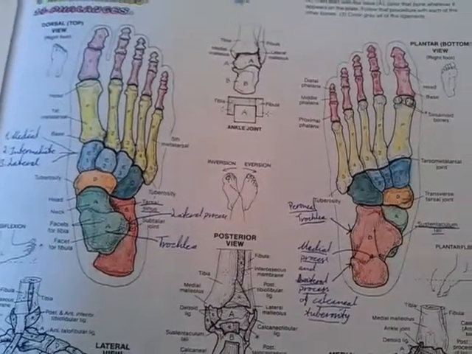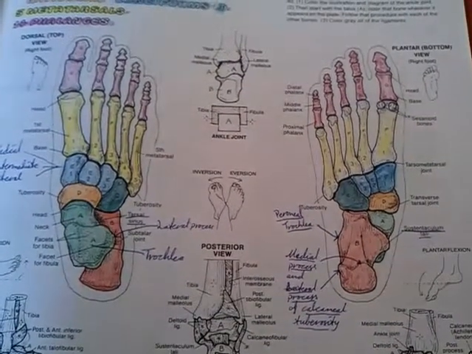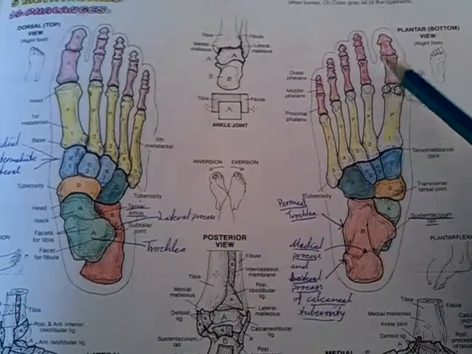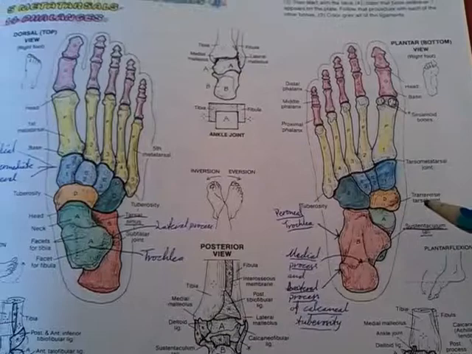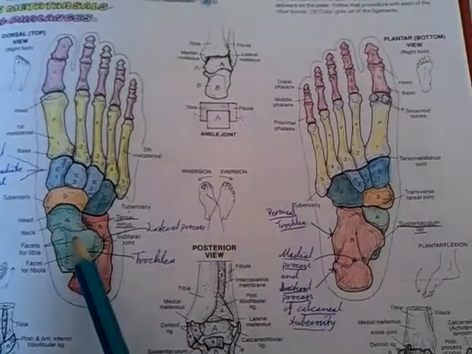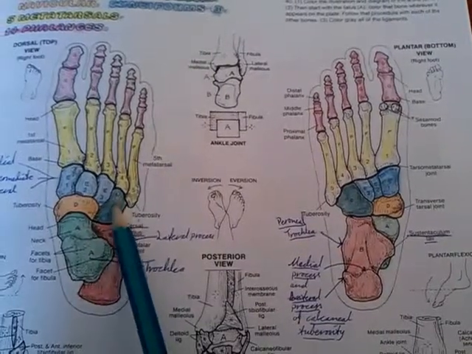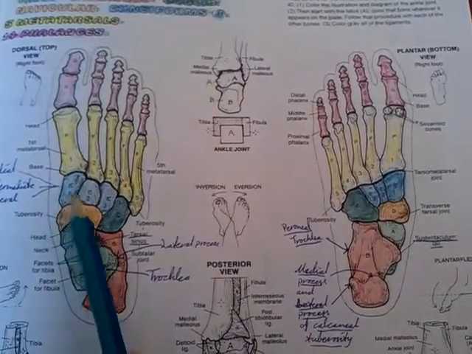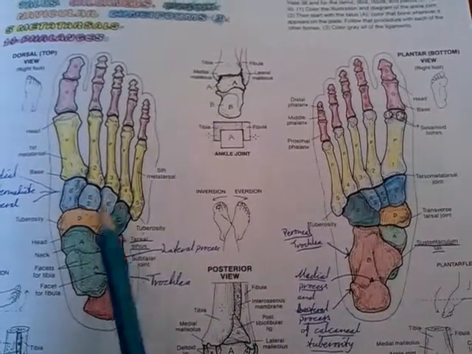Question 19. The skeleton of the foot. The skeleton of the foot is divisible into tarsal bones, metatarsal bones, and phalanges. The tarsal bones include the talus, the calcaneus, the cuboid, the navicular, and the cuneiform bones. We have medial, intermediate, and lateral.